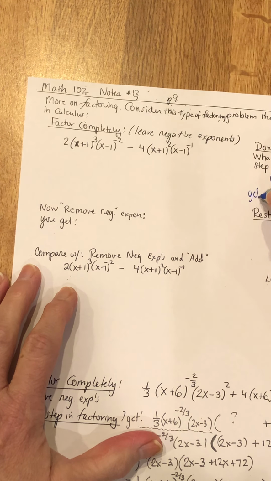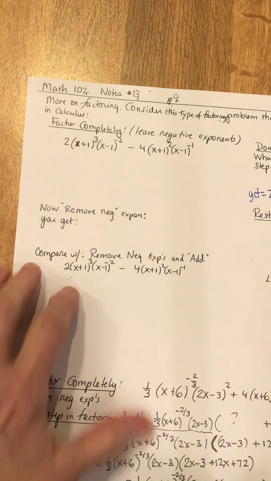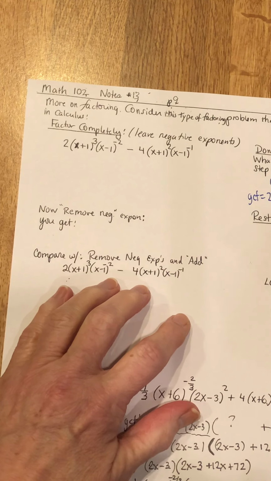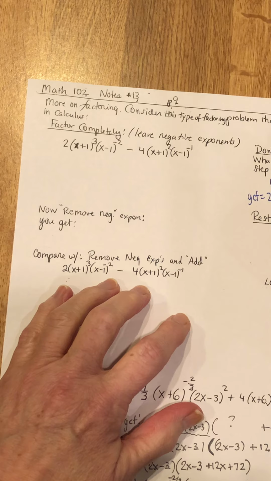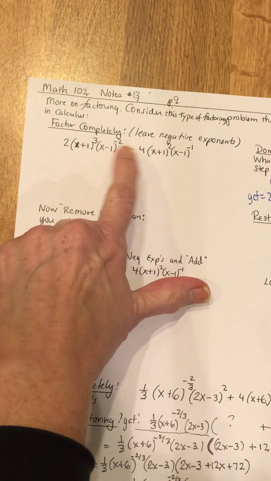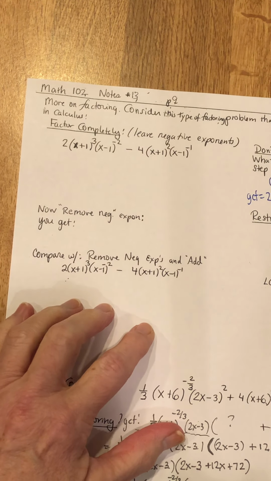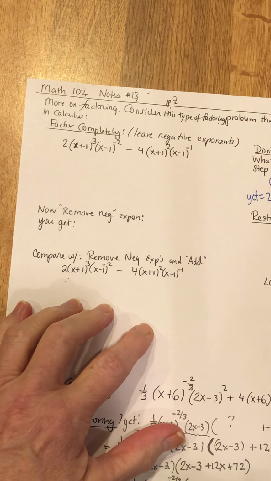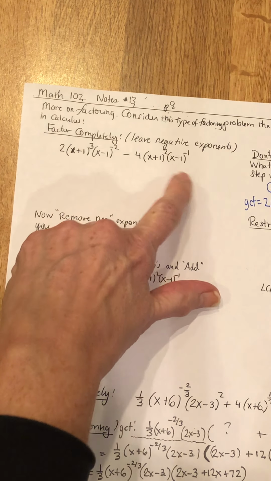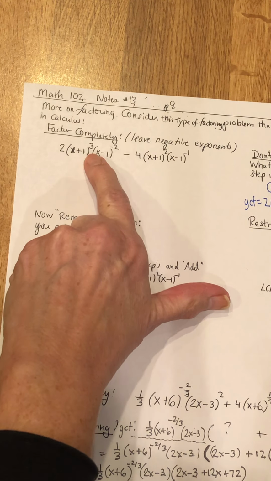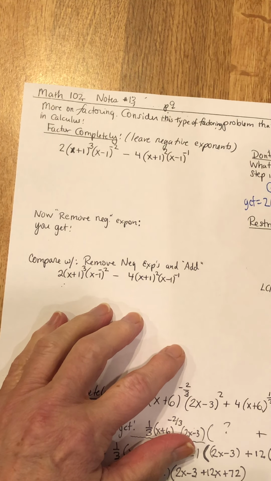I'm gonna write it over here first. And then x plus 1s are common. So x plus 1 is part of the GCF, and the most it's common is twice, using the smaller exponent. And x minus 1 is a factor that's common to both. So that would be part of my GCF. Now here's where people will mess this up.